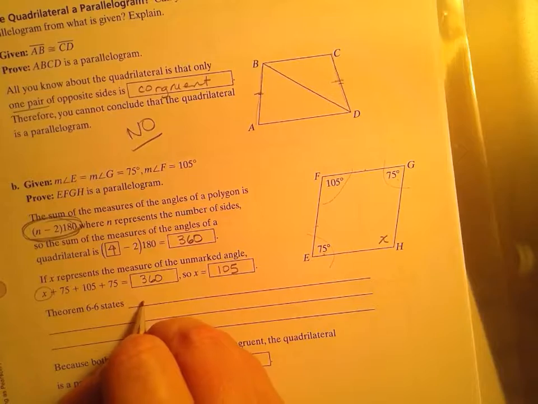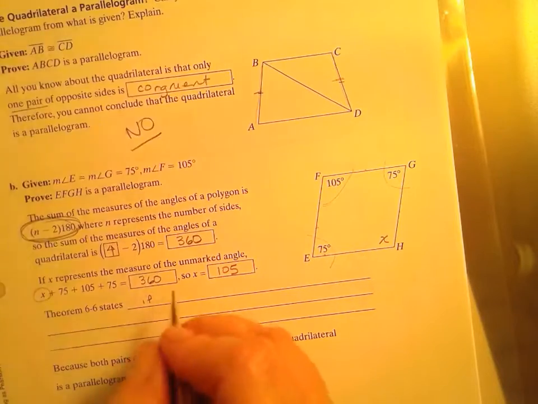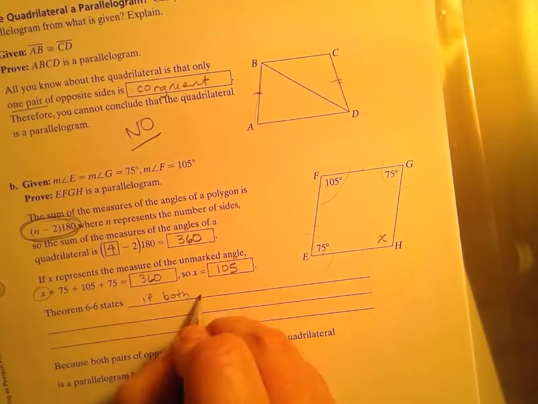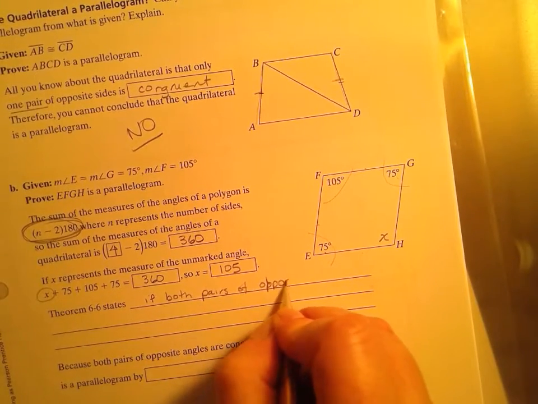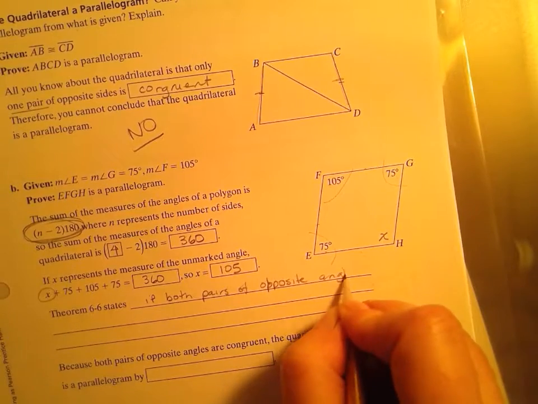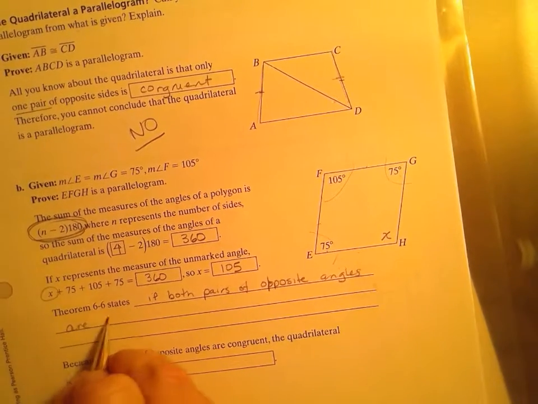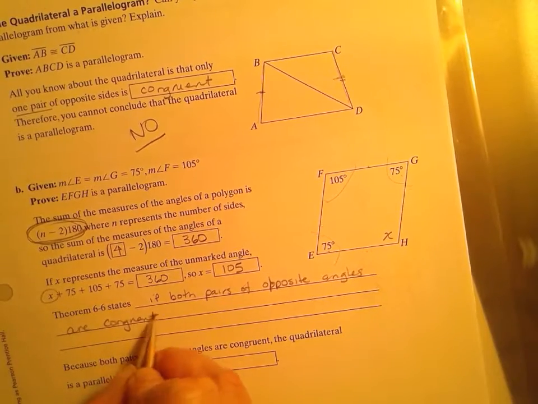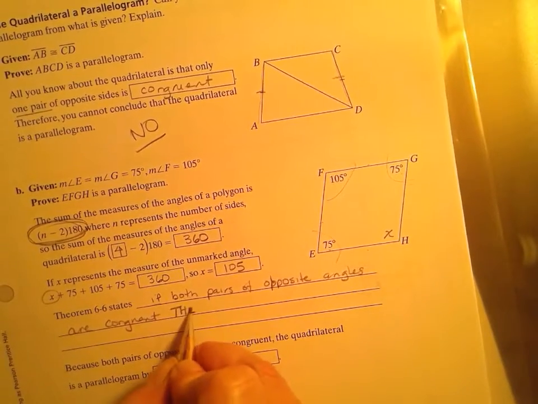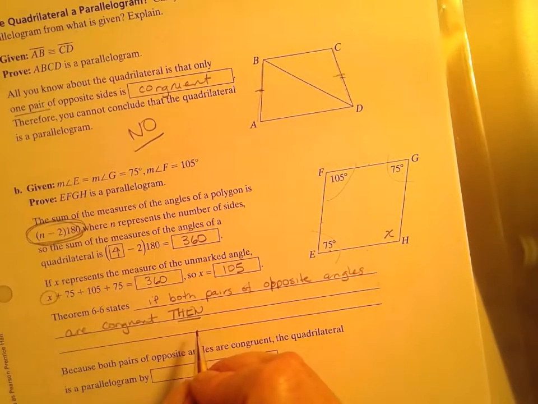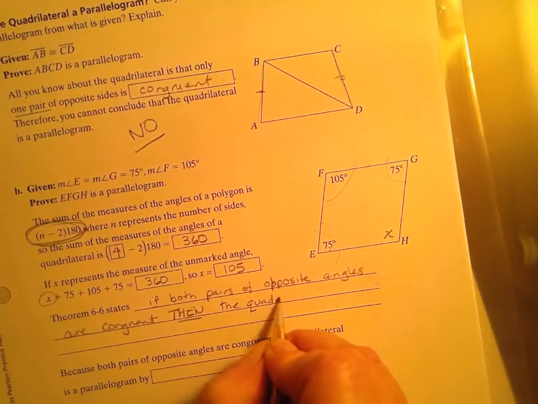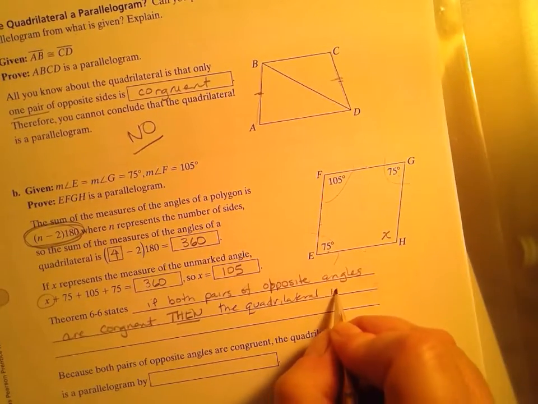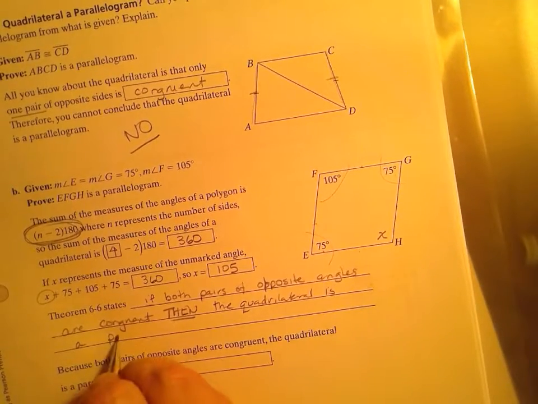And our theorem says if both pairs of opposite angles are congruent, then the quadrilateral is a parallelogram.